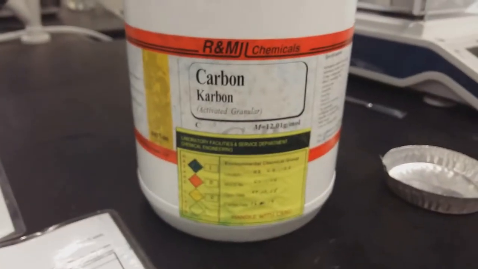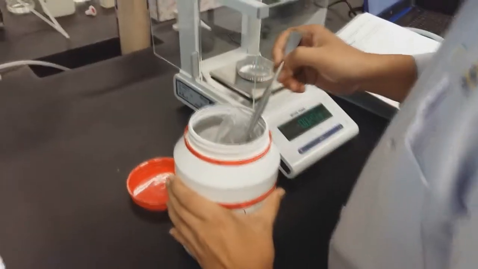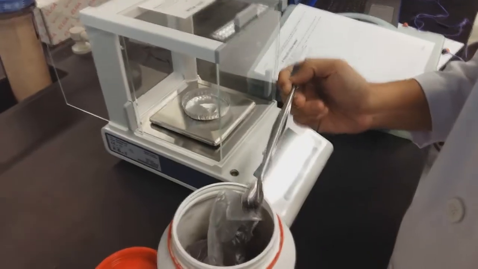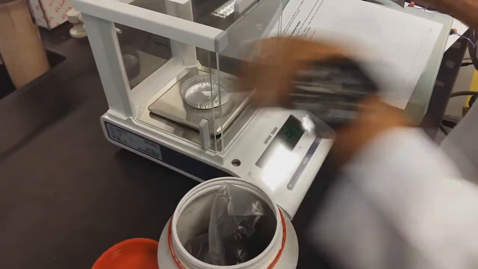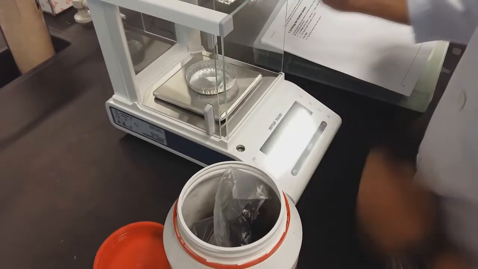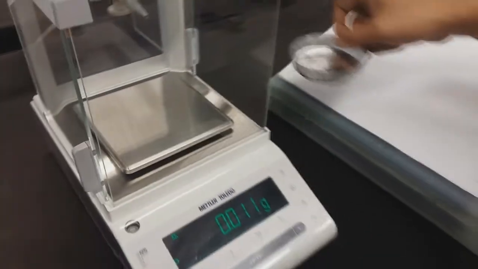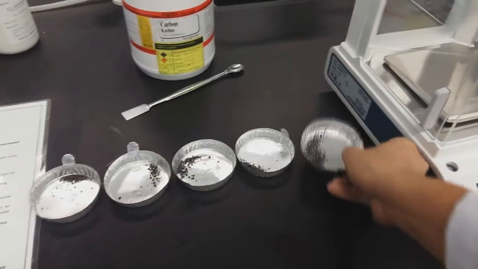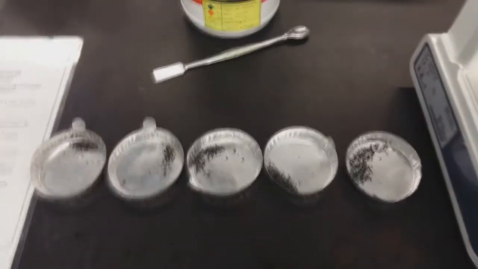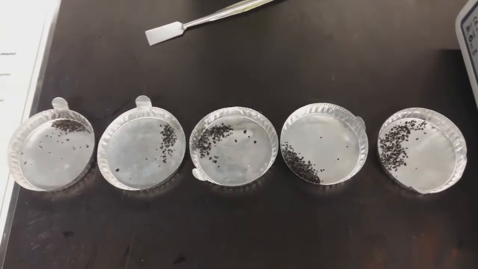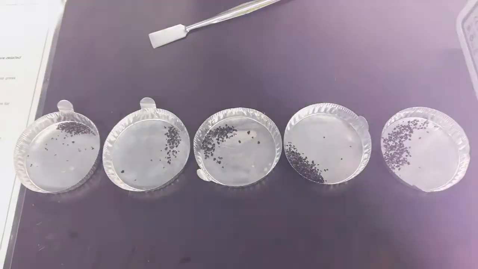In the first part of the experiment, we vary the mass of the methylene blue, whereas in part 2 of the experiment, we vary the mass of the activated carbon. Activated carbon is prepared in 5 different weights, which are 100, 150, 200, 250 and 300 mg. The concentration of the methylene blue solution remains constant at 30 mg per liter. The following steps are repeated from the procedure of experiment 1.